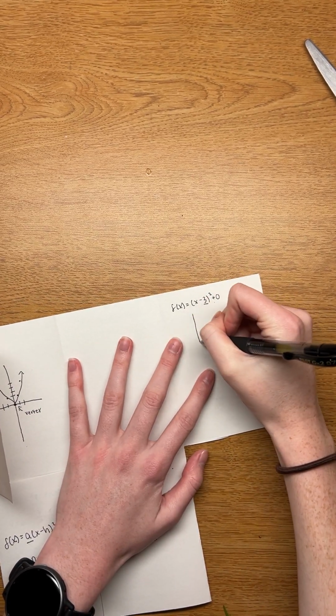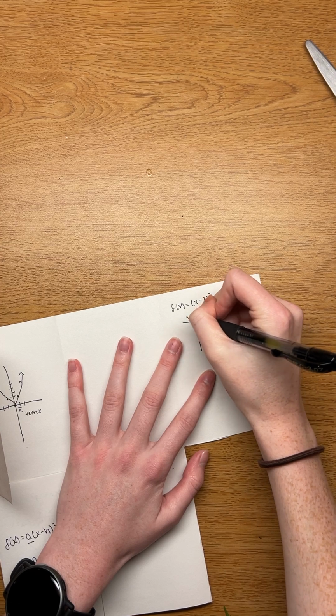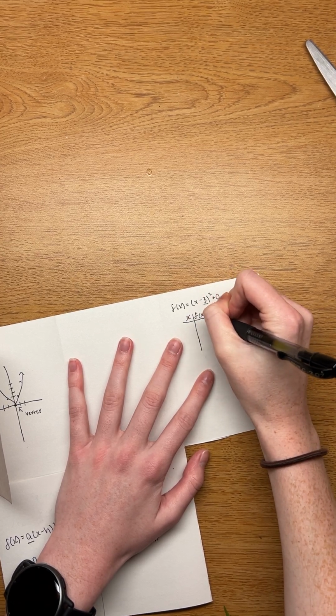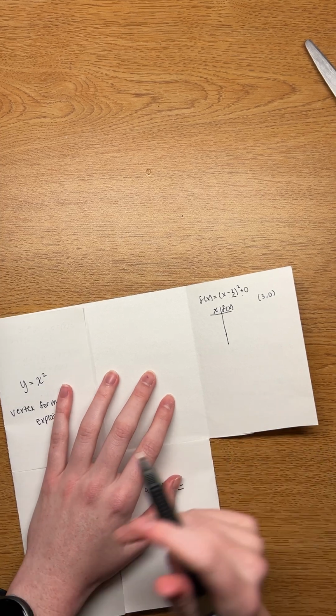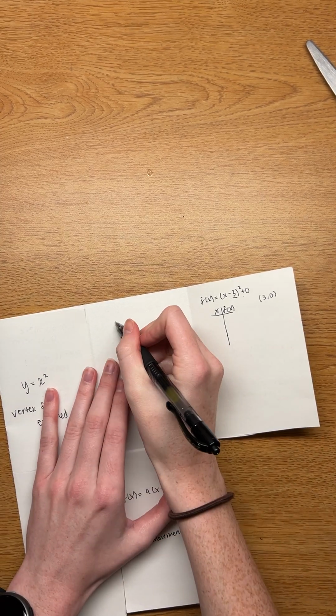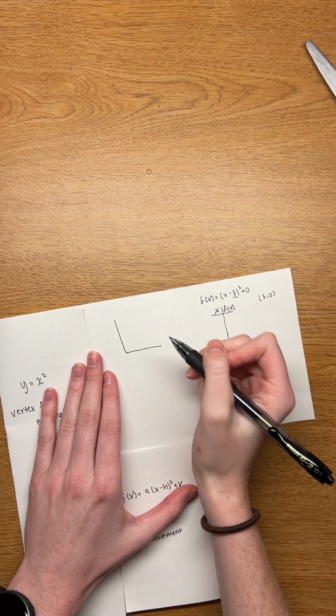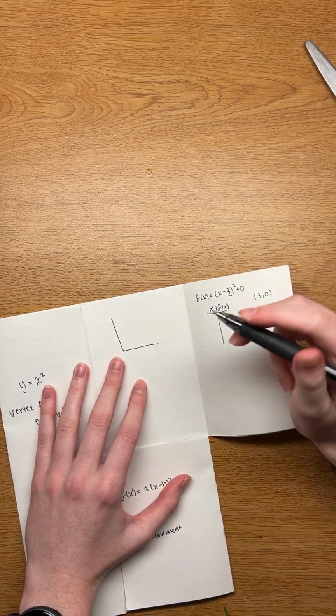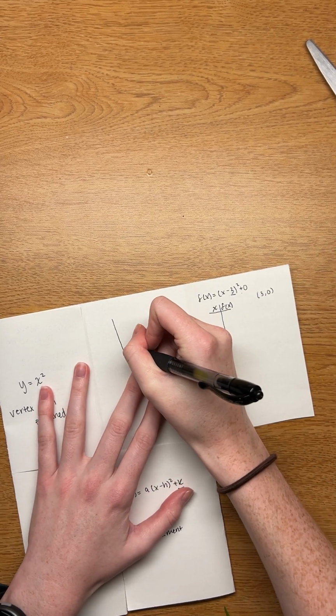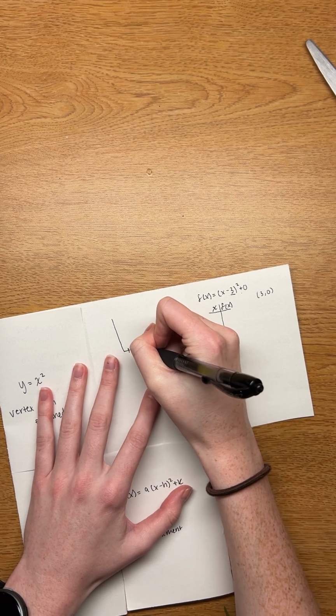So when we have a table and we have h, we have horizontal movement. We only need quadrant 1 for our graph in this one, because the vertex is right here.